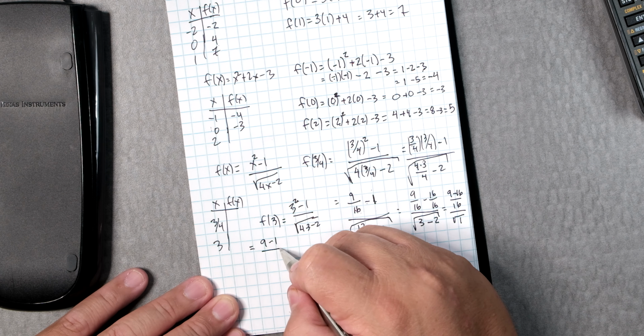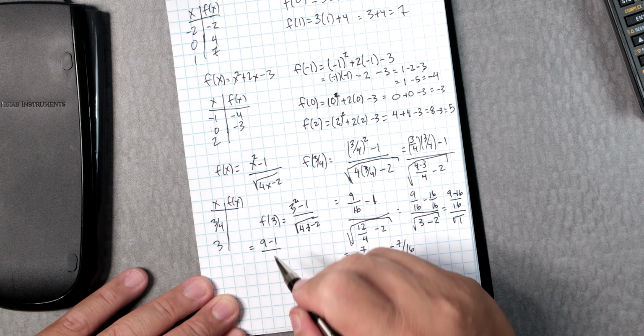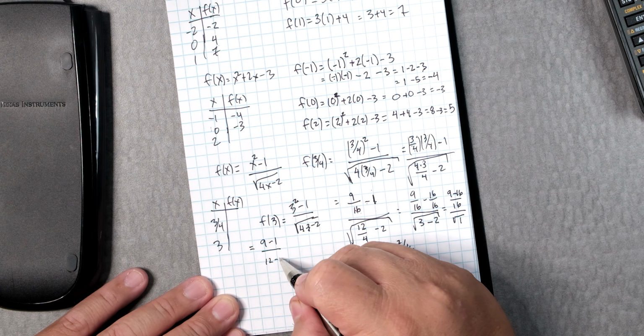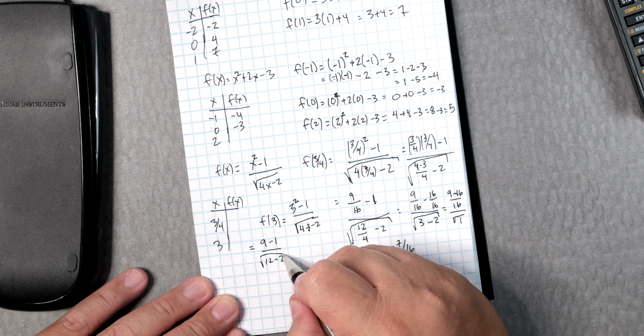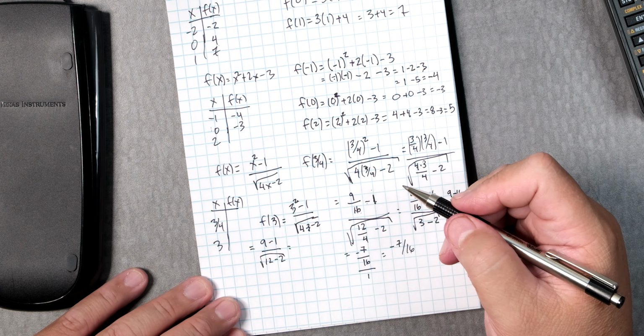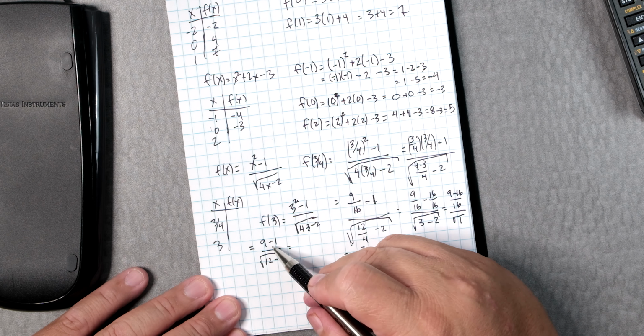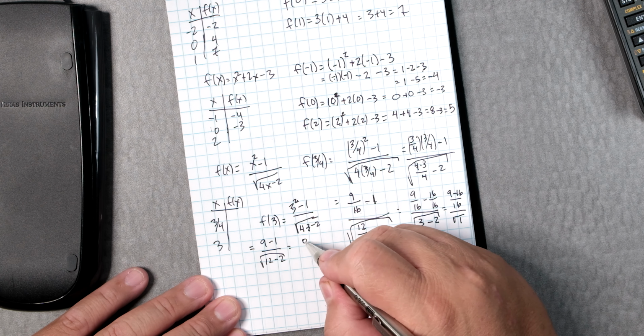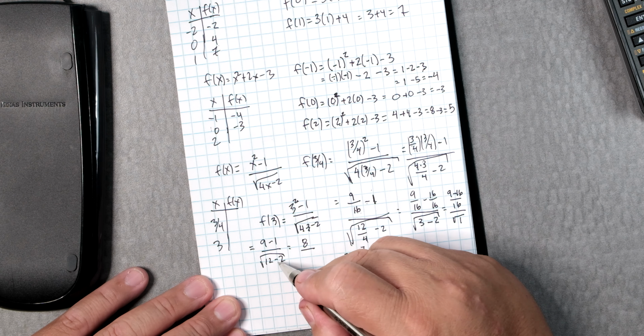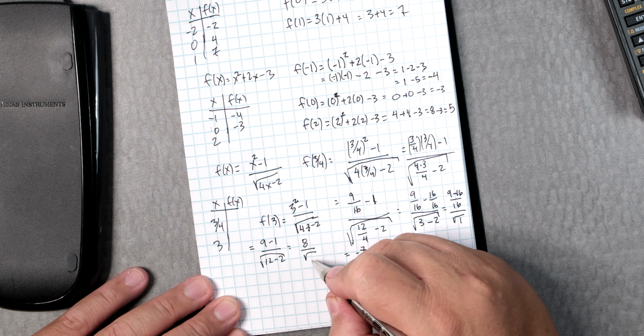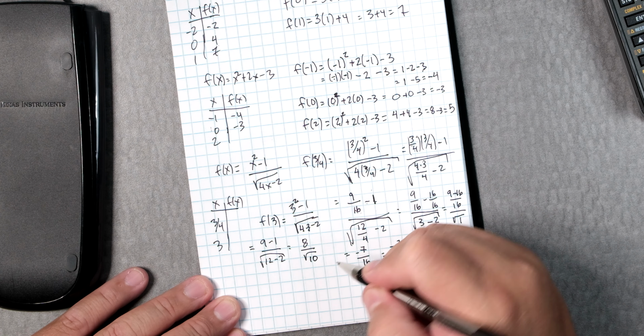Take away 1, divided by 4 times 3 is 12. Take away 2. Don't forget there's a square root. 9 take away 1 is going to be 8, divided by 12 take away 2, the square root of 10.